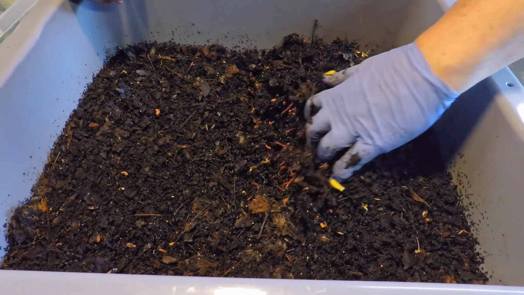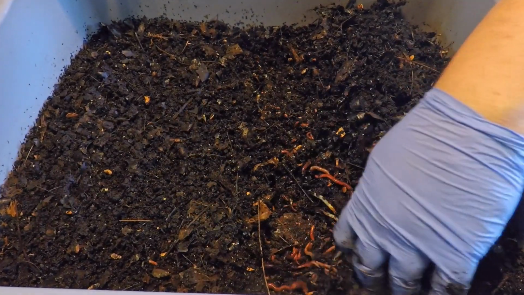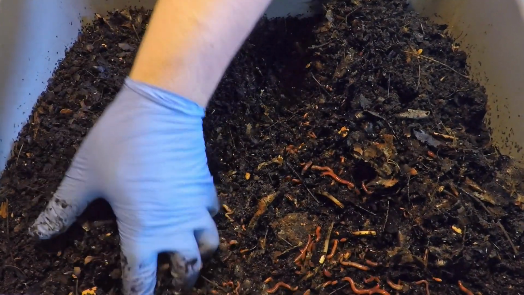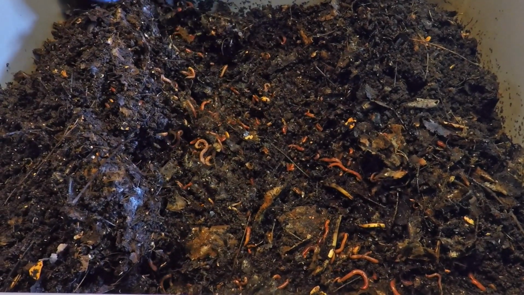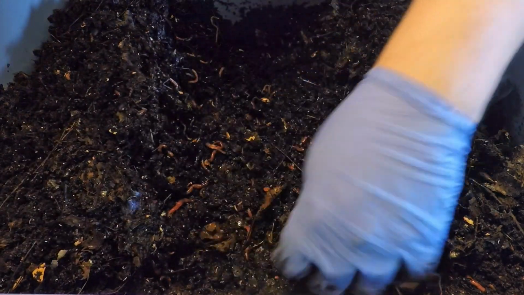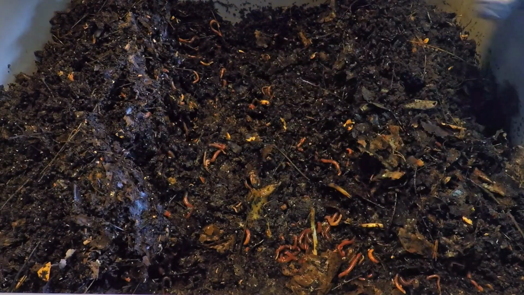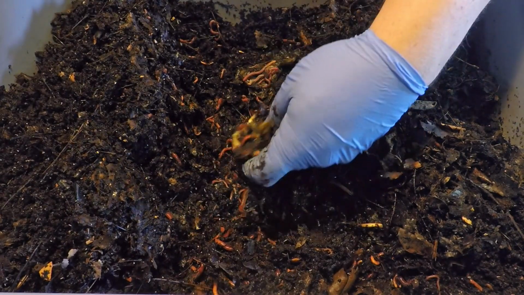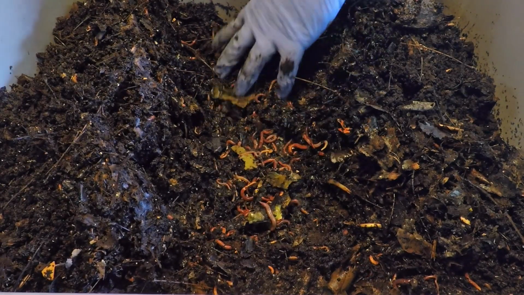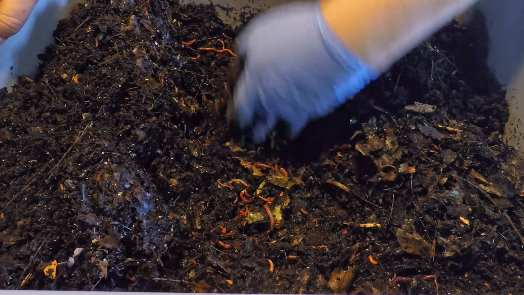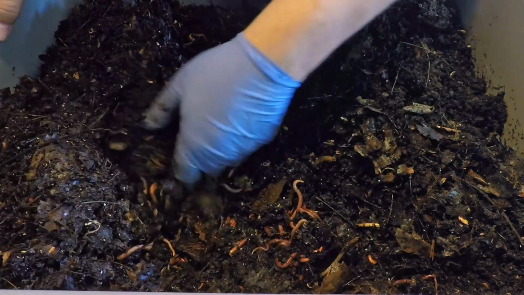So we should expect to see very similar conditions in these two bins, because they were both launched on the same day actually, with a similar number of worms and fed last time with similar food. I think we're probably going to see half a mango seed getting consumed from the inside out. And here I'm assuming this does look like some of the watermelon rind left over, but in this case I don't see any signs of the watermelon rind like we did in the last bin.